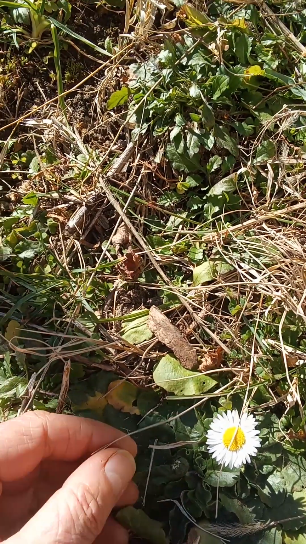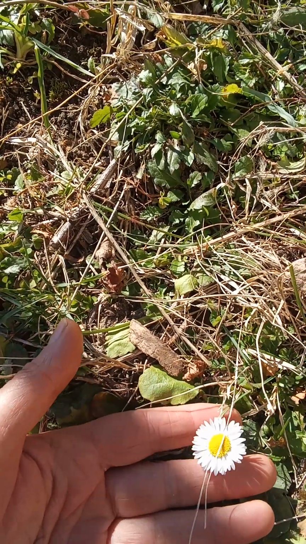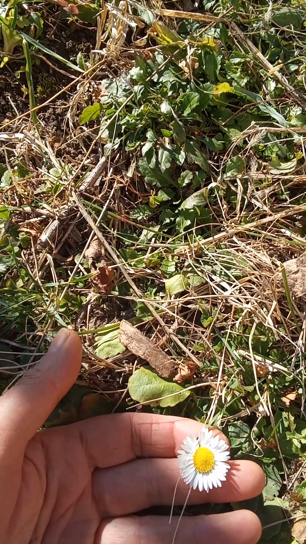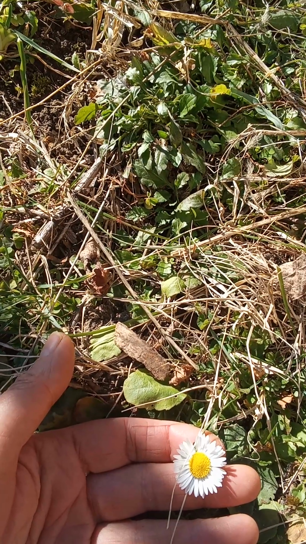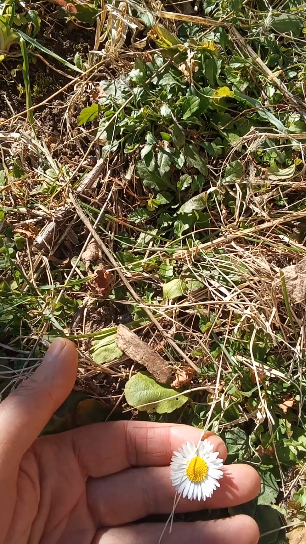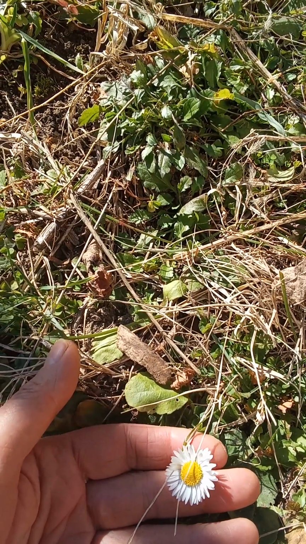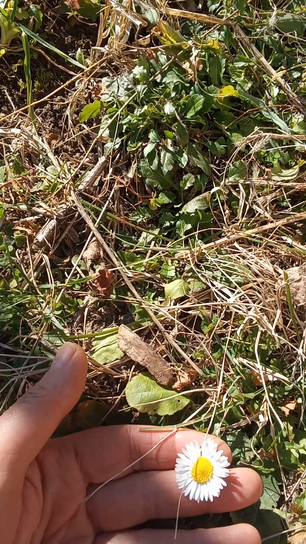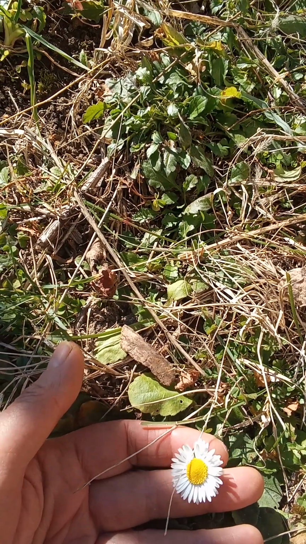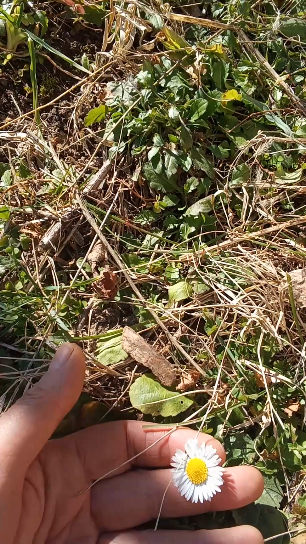This is called a daisy. Now, many of you will have daisies where you live. It's a very common garden flower, a very common flower to find in parks also. And the daisy has many petals. You can see all the white petals there.